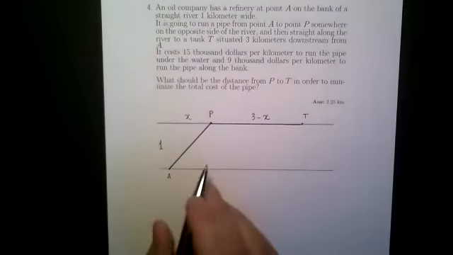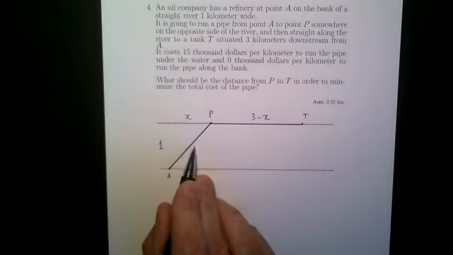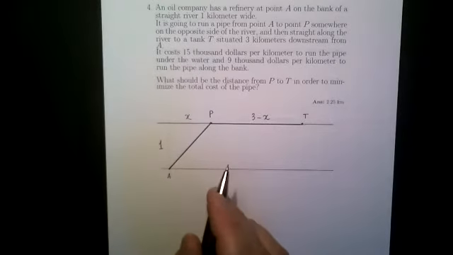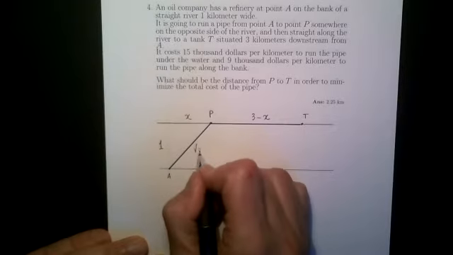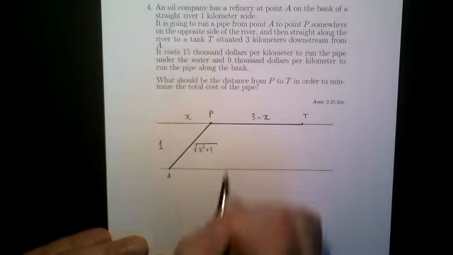Okay, so it's not so difficult. This distance here is square root of x squared plus 1.